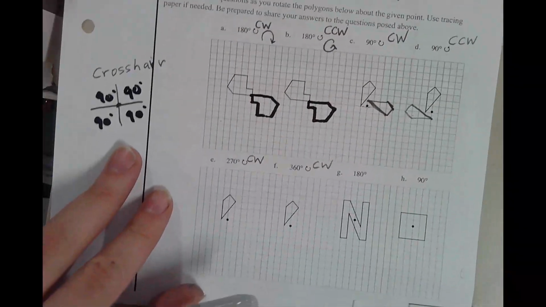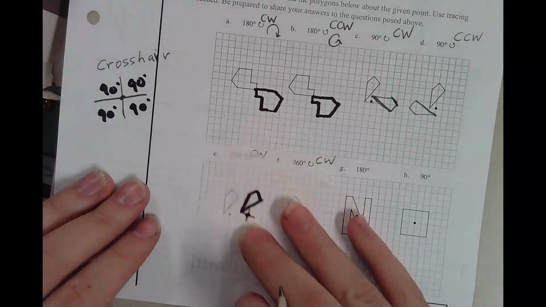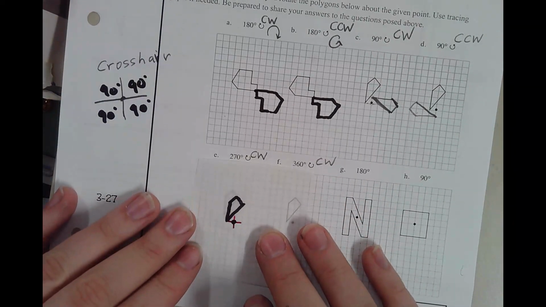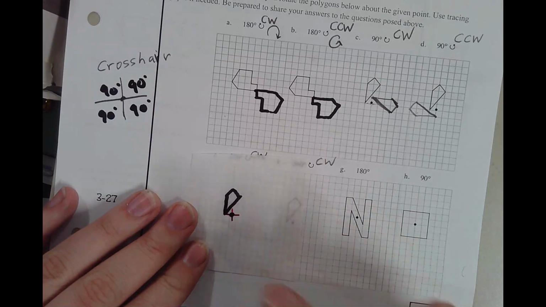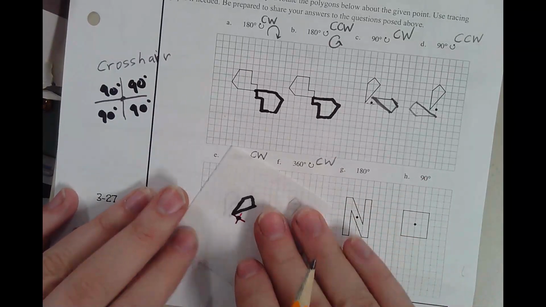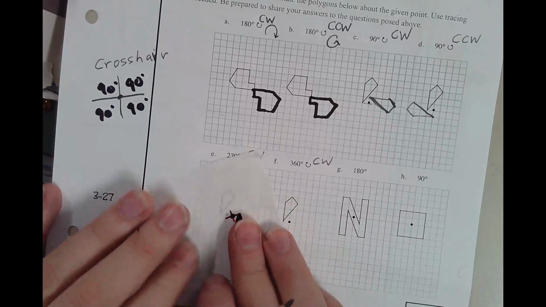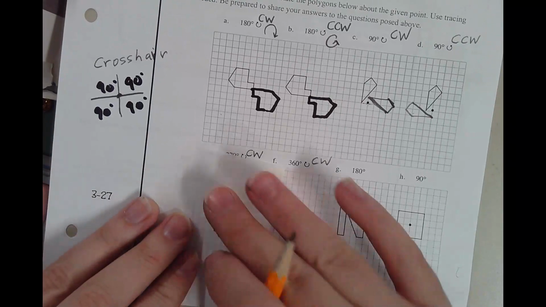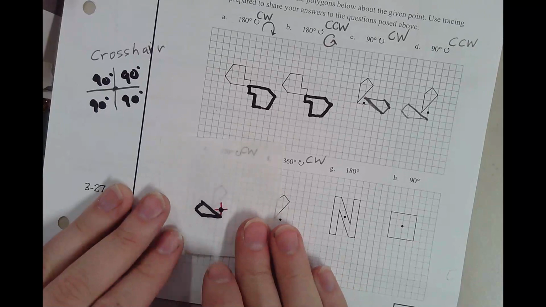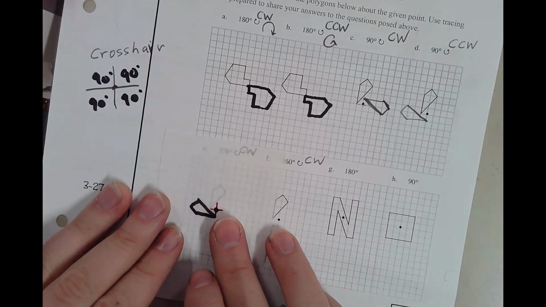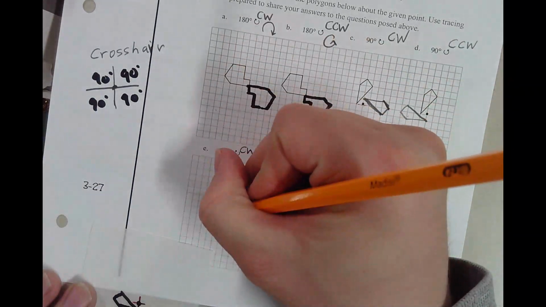Now let's check letter E, 270 degrees clockwise. So 270 is going to be 90, 180, and 270, doing 3 turns of this. What do we notice?